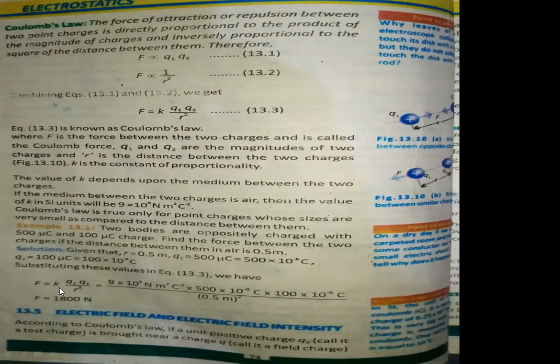K is the constant of proportionality. Q1 and Q2 are the two point charges, and R is the distance between the two point charges. So Coulomb's law states that the force between two point charges is directly proportional to the magnitude of the product of the two point charges and inversely proportional to the square of the distance between them. So now I'm just plugging in the values.